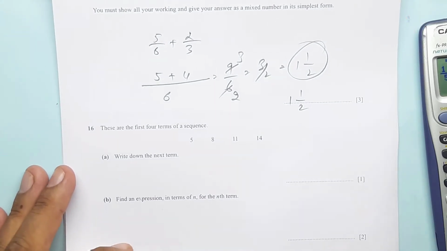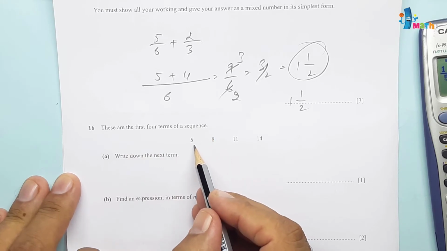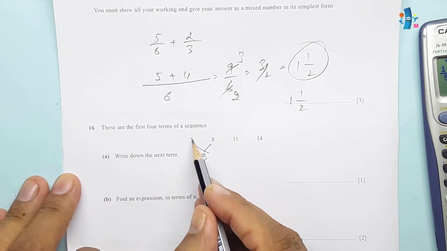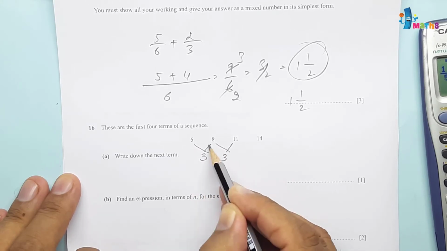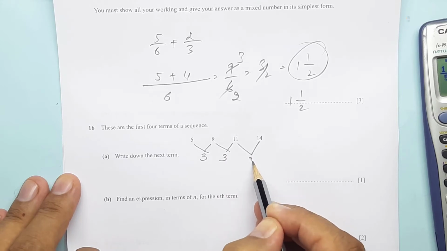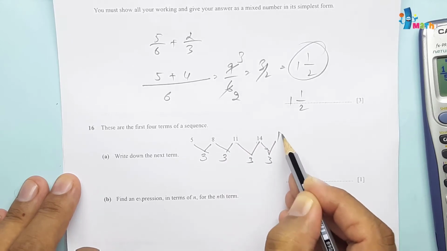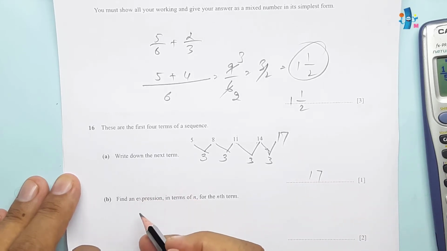Then question number 16. These are the first 4 terms of sequence. So if we check, 8 minus 5 will be 3. So we are adding 3, and 6 plus 3 we are getting 9. So add 3 and get the next term. Add 3 and get the next term. For next term we can add 3. So this will be 17. So 17 will be our next term, which is required in A part.